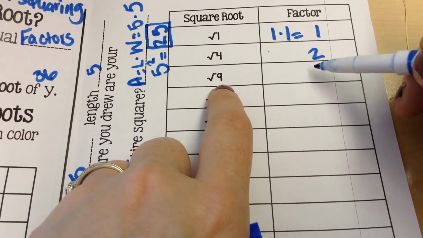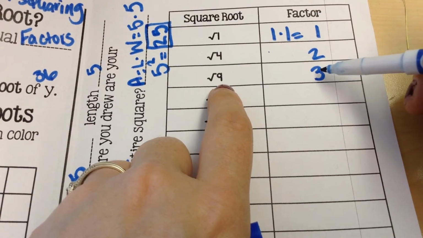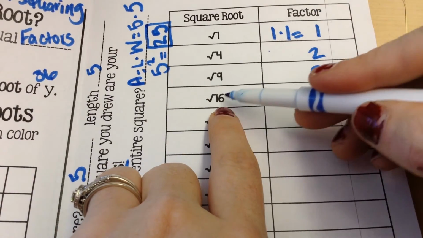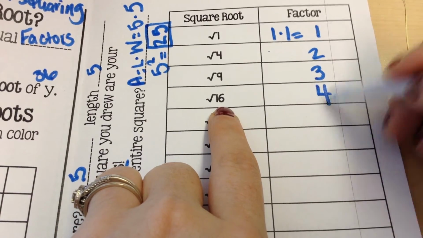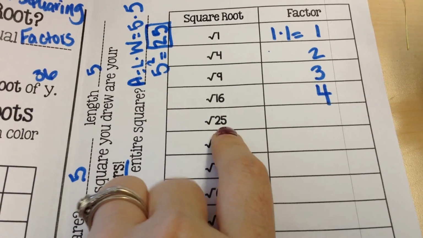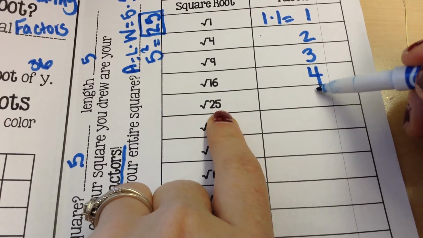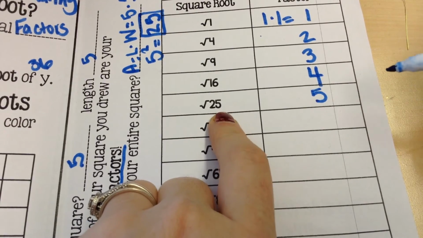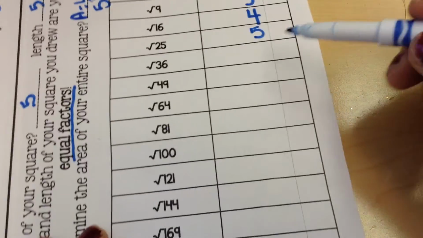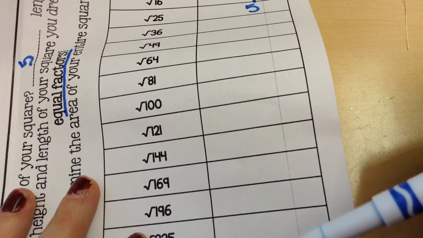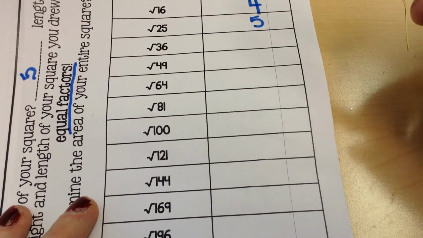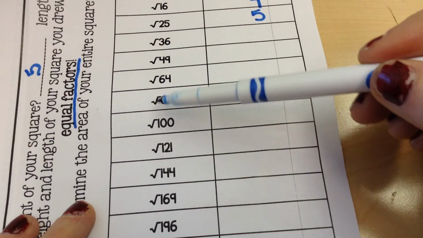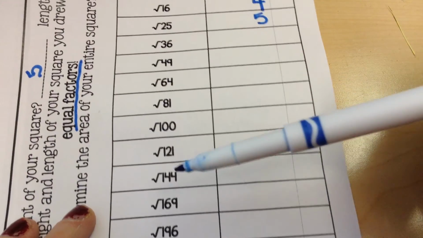The square root of 9 is 3. So the factor is 3, because 3 times 3 is 9. The square root of 16 is 4, because 4 times 4 equals 16. The square root of 25 is 5. The equal factors are 5, because 5 times 5 equals 25. And what you're going to do is fill out the rest of these. Do not use a calculator. You should be able to see a pattern, if anything, but try to do these on your own, and we will check it in class tomorrow.